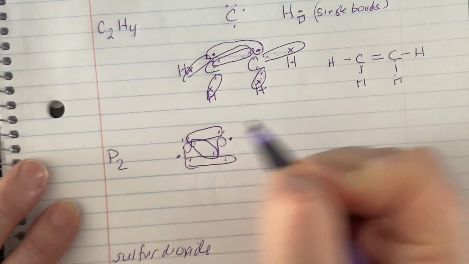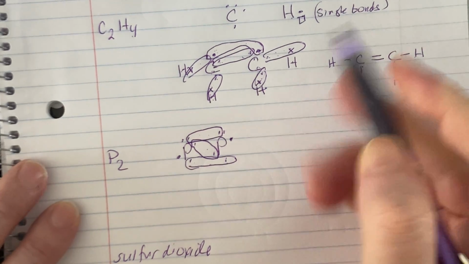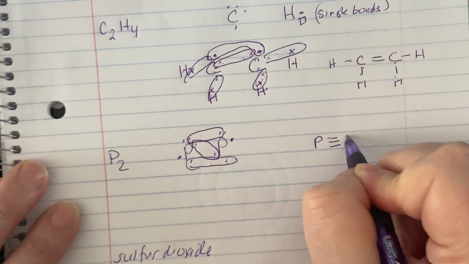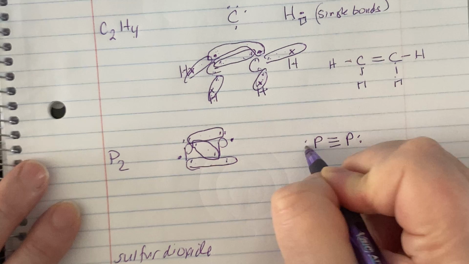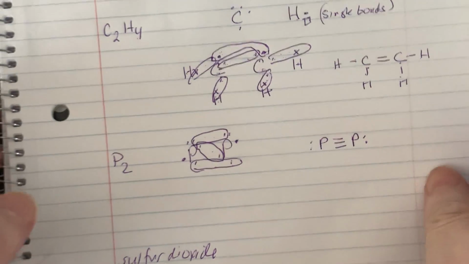Okay, and so now that guy. 2, 4, 6, 7, 8. 2, 4, 6, 7, 8. So now they are happy. So P has a triple bond with P, and it has one unbonded pair of electrons.